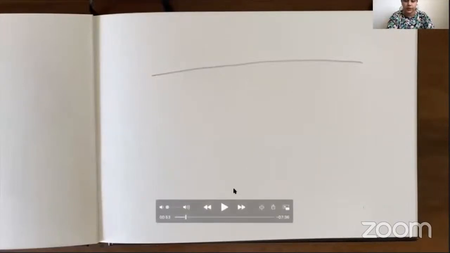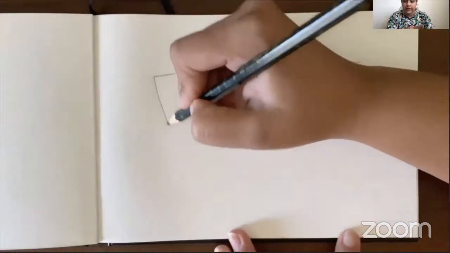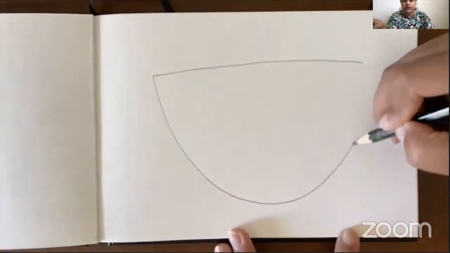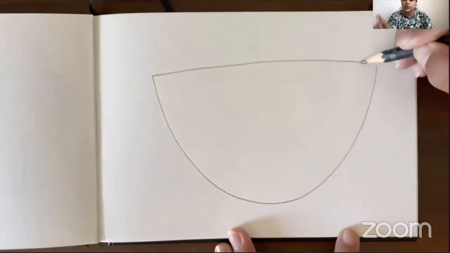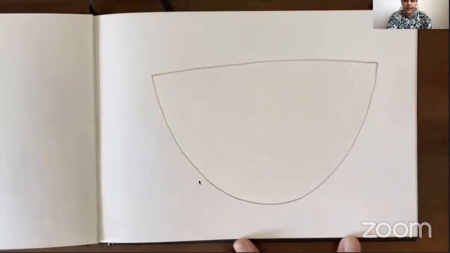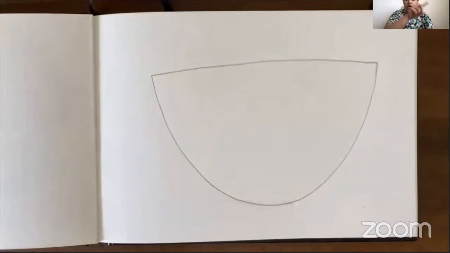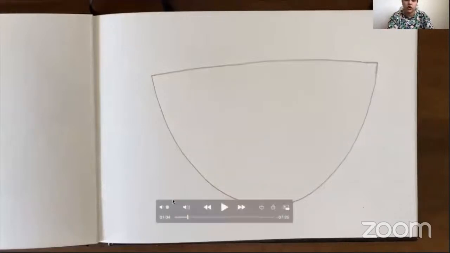Once everybody's done, we're going to go ahead and do a curve. So we're going to start from one end and move all the way to the other end to do the curve. So this is going to be the basic shape of your watermelon. Just make sure all of your edges are joined with each other. That's how you want it to look. Good. I think everybody's done a wonderful job.